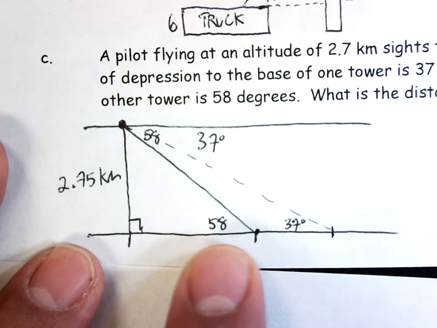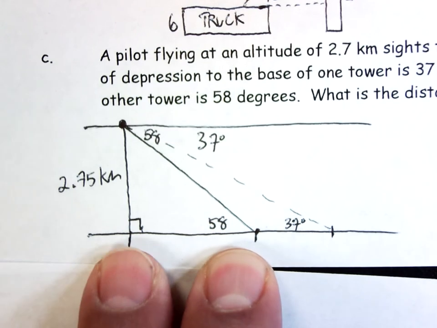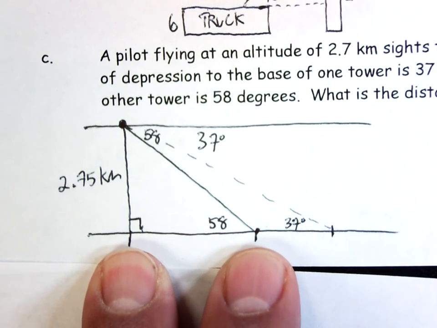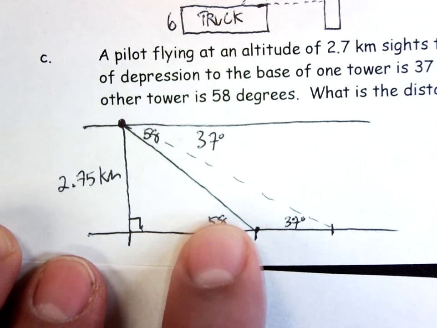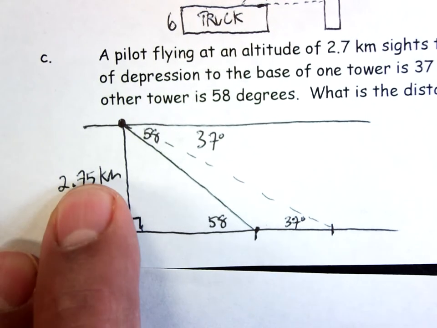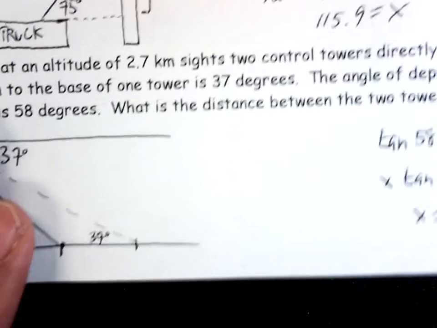Now, I want to know how far this distance is from these 2 pieces right here. How far is this control tower away from this piece? So again, which function is that? When I have this angle, 58, I have this side, and I want this length right here. That's going to be tan. So that's what I did.